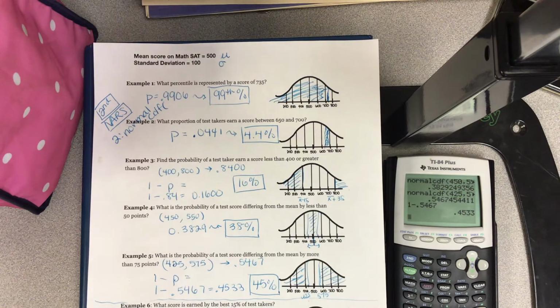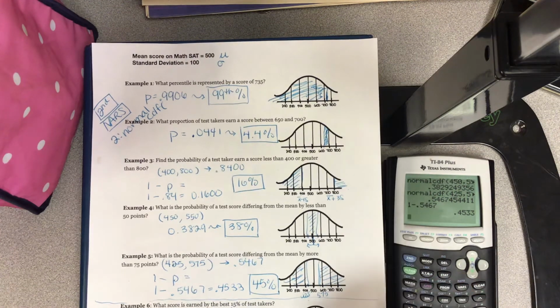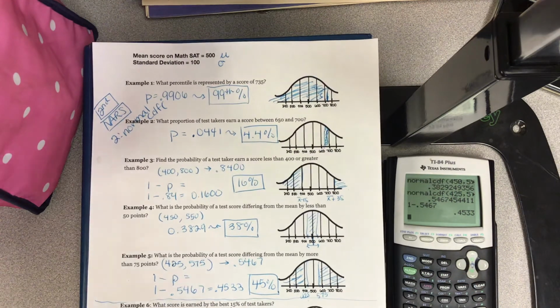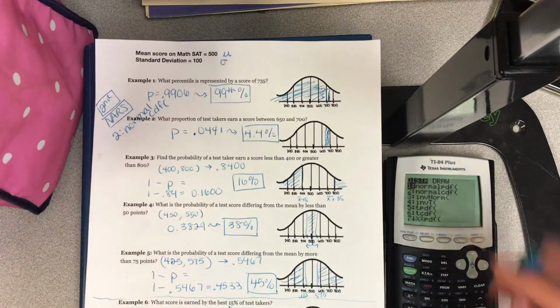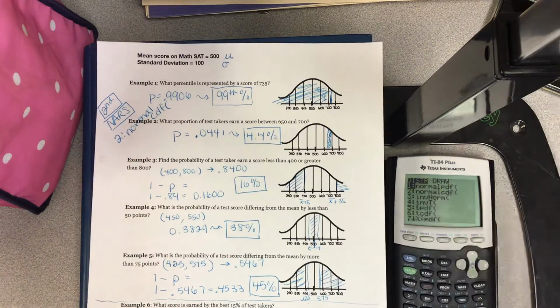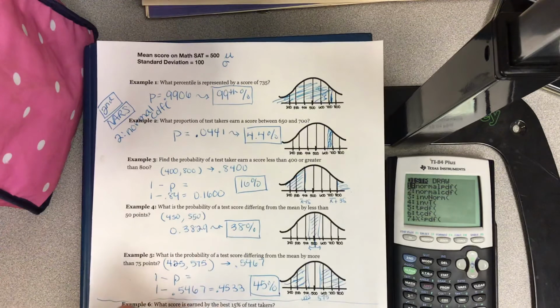So example 6 says, what score is earned by the best 15% of test takers? So you figure it's going to be somewhere in here, and that's what we're looking for. So now when we go to second vars, it's choice 3, inverse norm, because we're doing the inverse. We're going backwards.